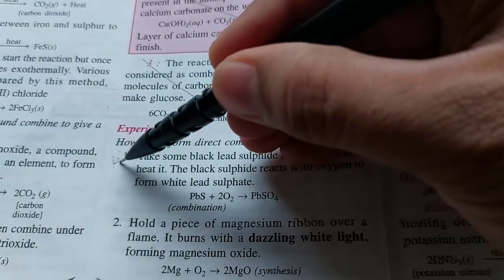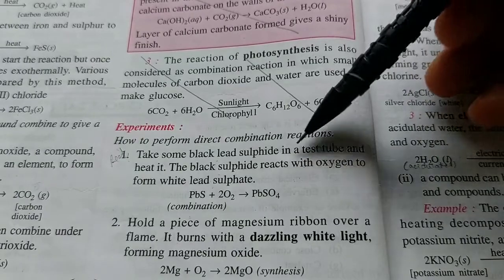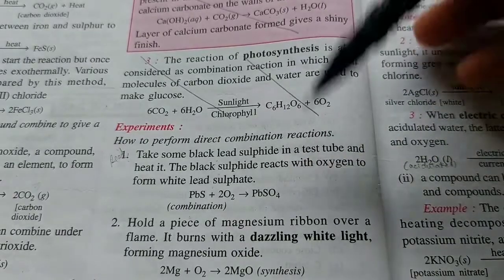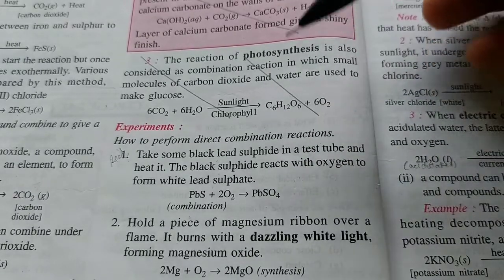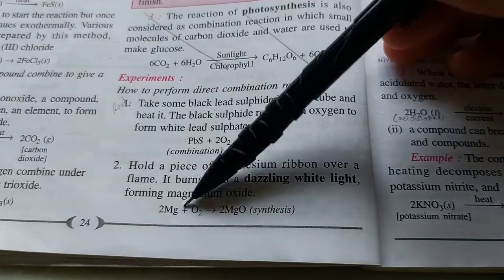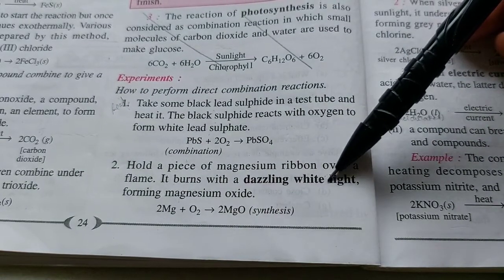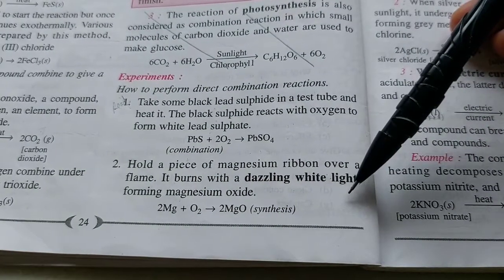Now mark this as read, which means it's not very important. It won't be asked in my test. However, I cannot cancel it because the school teacher may or may not keep it in your syllabus, so check it with your school teacher. Another experiment. Here, when you burn magnesium in air, you get a dazzling white light. Observations are important from the exam point of view.